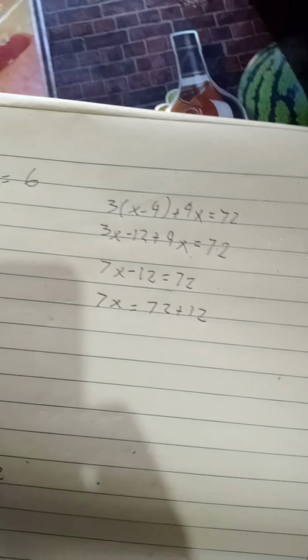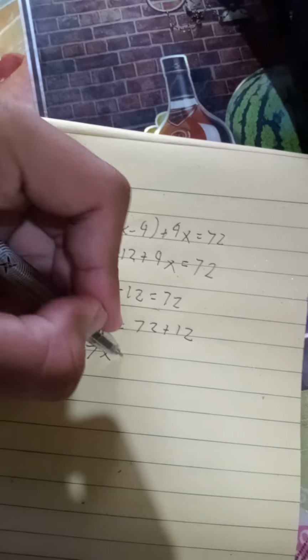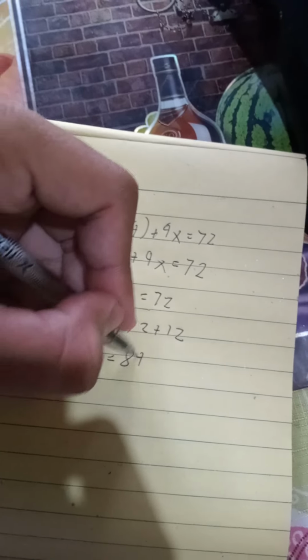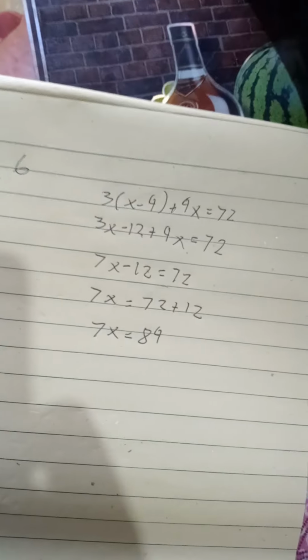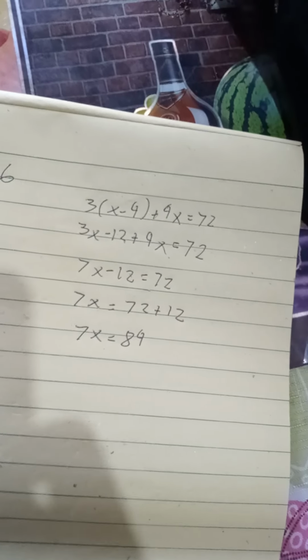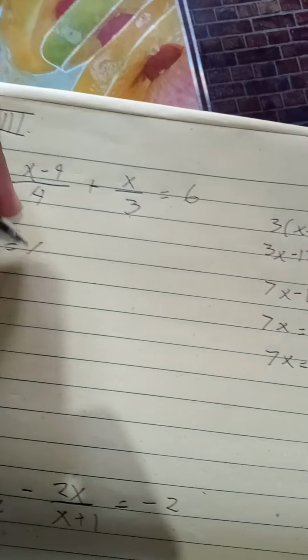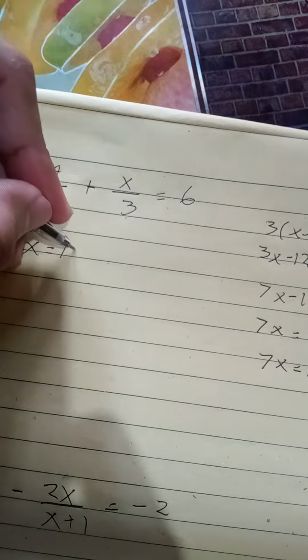Then divide both sides, so it will be 7x equals 84. So our final answer here is x equals 12.